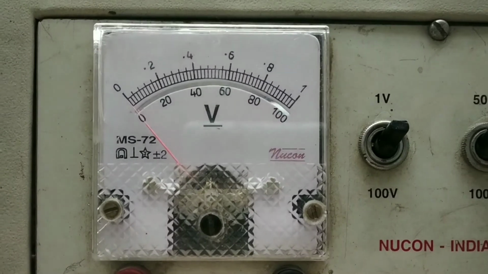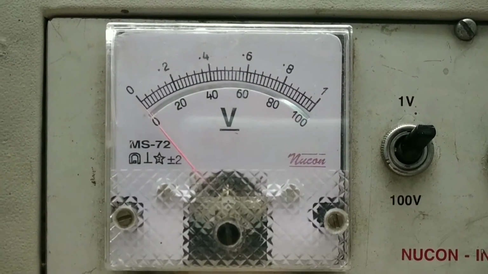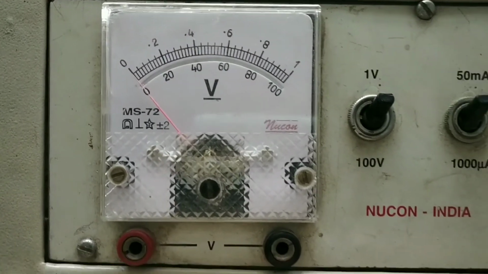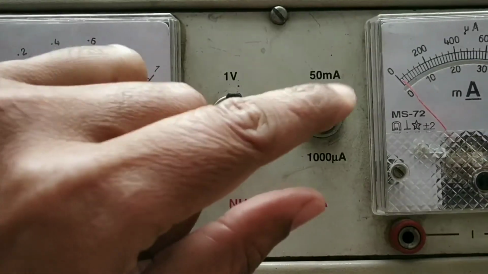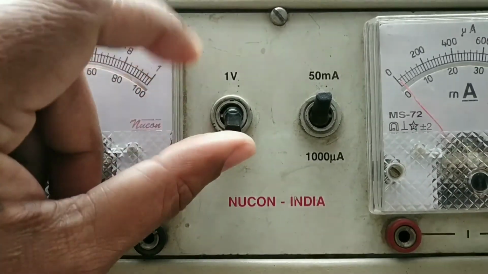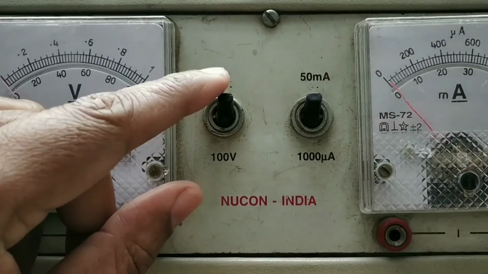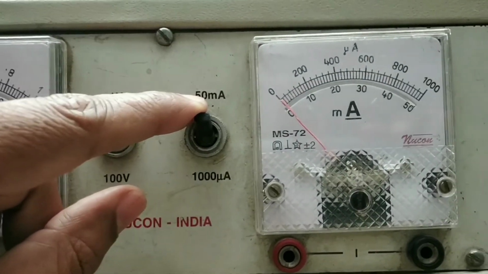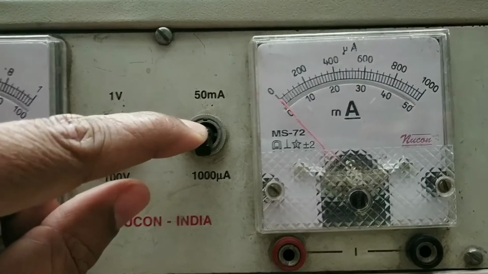This is a voltmeter again having two ranges. One is from 0 to 100 volt, the other one is from 0 to 1 volt. And this is the switch which can change the range of the voltmeter. For forward biasing, we will make use of the 1 volt range. And this is the switch for changing the range of the ammeter.